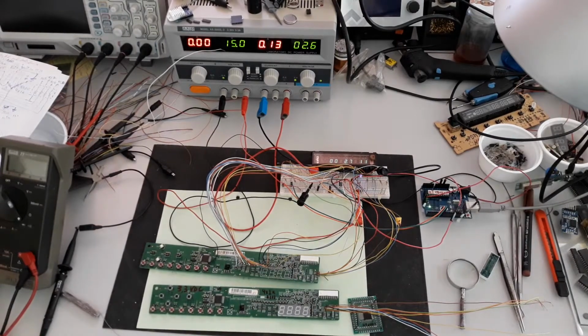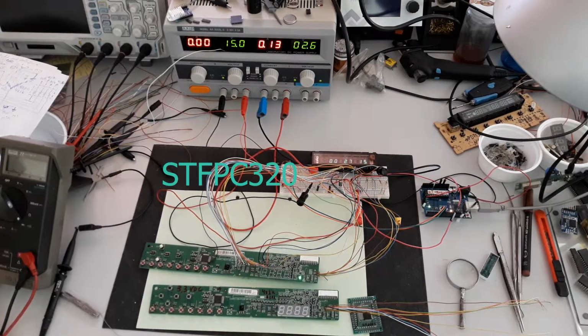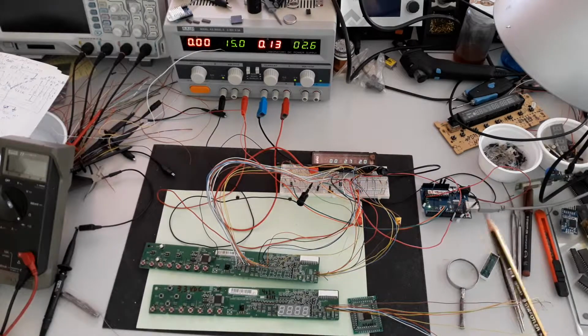Hi folks, today I still talk about the IC STFPC320. In the first video I showed the original board with a normal display of 7 segments digits, and I have added these 5 keys here to be possible to use the up, down, left and right keys, and these have the function to set the configurations.